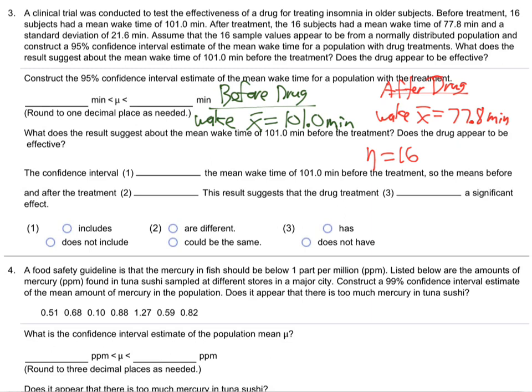Does that make sense? We want to become 95% confident of what the real average of everybody who will ever take this drug is. What is this drug really going to do on the average? That's always what we're going for, the real truth. That's always the game, right? So if we have this average, 77.8 for that little sample of 16, let's form a 95% confidence interval for what the true average for everybody who will ever take the drug is.